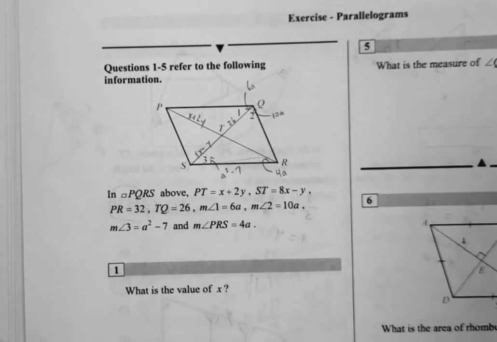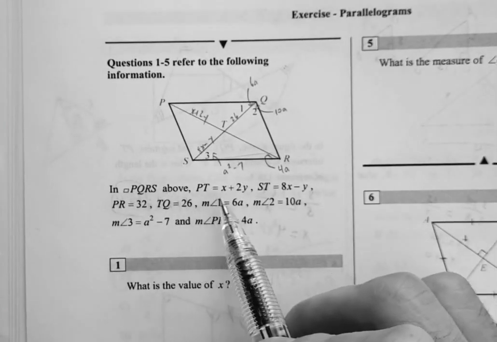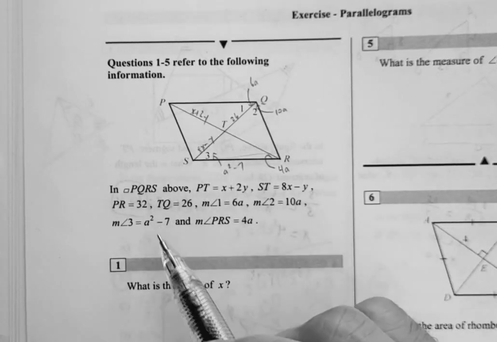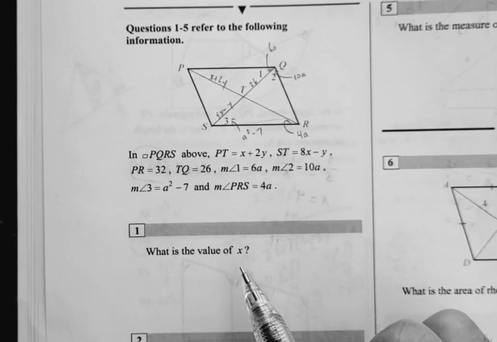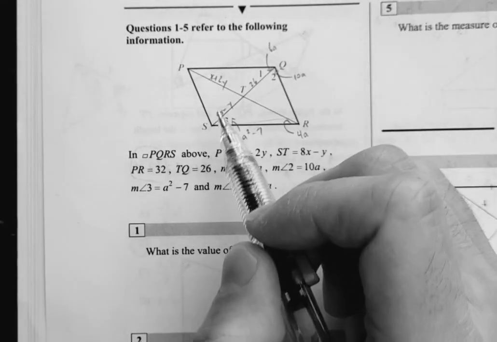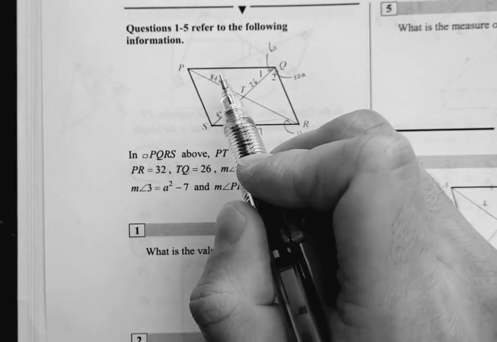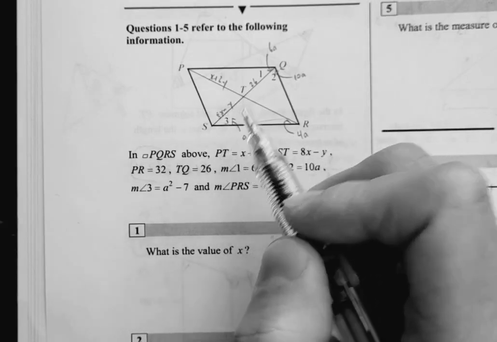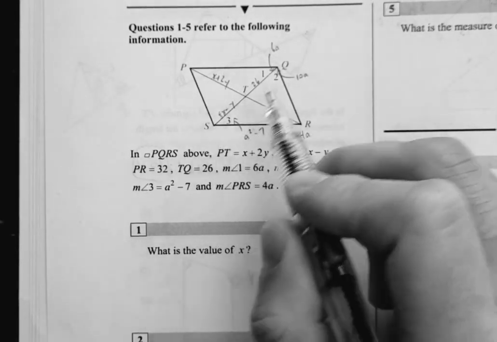You can see I started labeling some things because I had a filming issue, but I'm going to redo the problem, okay? So this one tells us all these things, so you can pause the video to read all what's given, okay? We're asked to find what is the value of x. So that's why I started labeling some stuff. We need x. X is related to one of these two diagonals, half of the diagonals. So we probably have to use that property that these diagonals bisect each other.